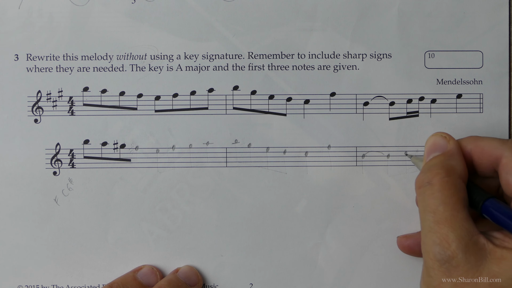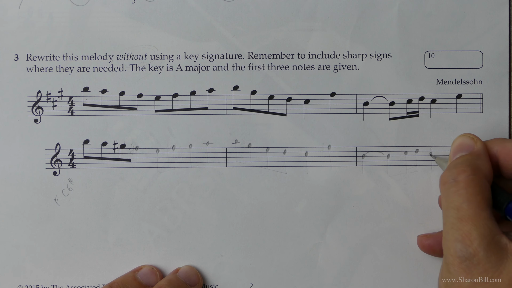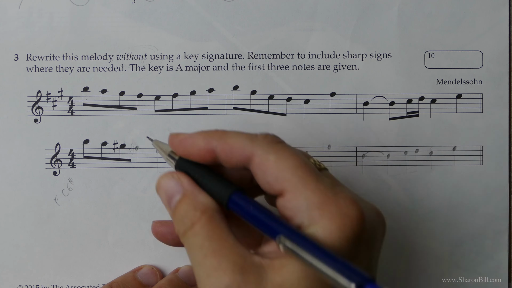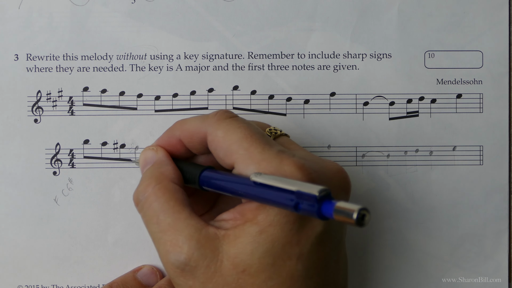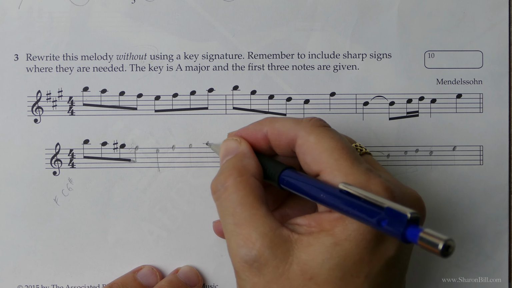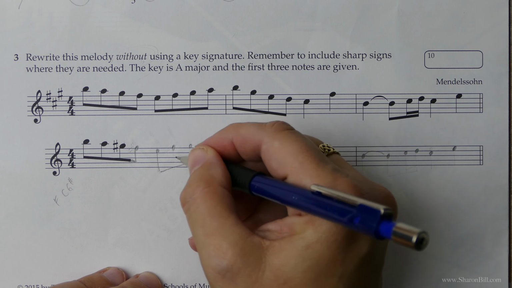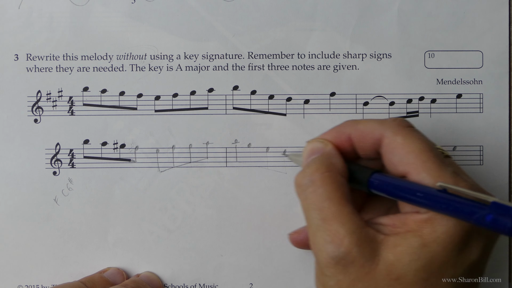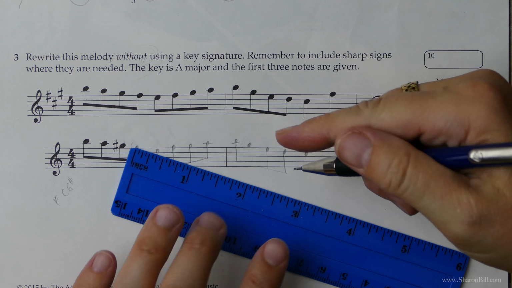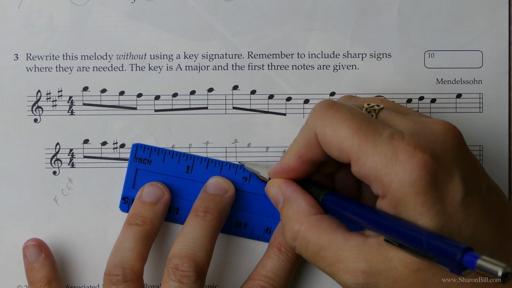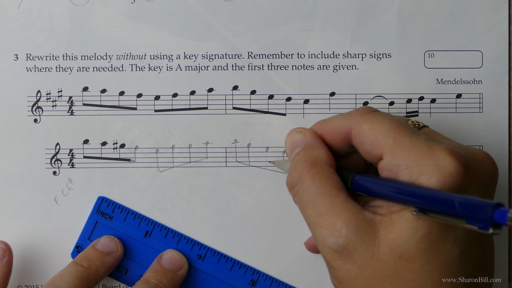Just tie that. So let's just get all these stems in, try and match that up. By all means, use a ruler. Shall I do the same? Just get all these blobs in place.